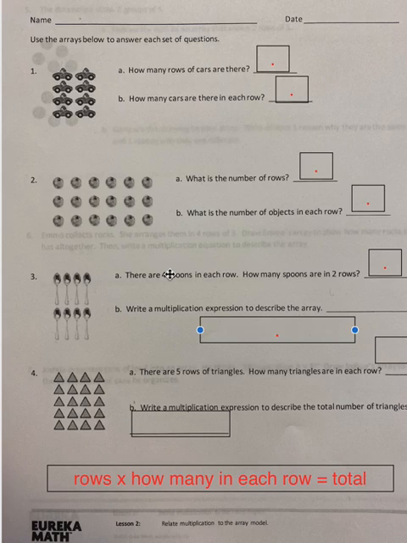Alright, so welcome to your second day, lesson 2 of math. So today what we're going to be doing is just doing a worksheet together. We'll switch between either doing a Google Slides, doing a worksheet, or doing a video of me talking on the board. So today this is what we're going to be doing, so we're going to answer these together. Use the arrays below to answer each set of questions.